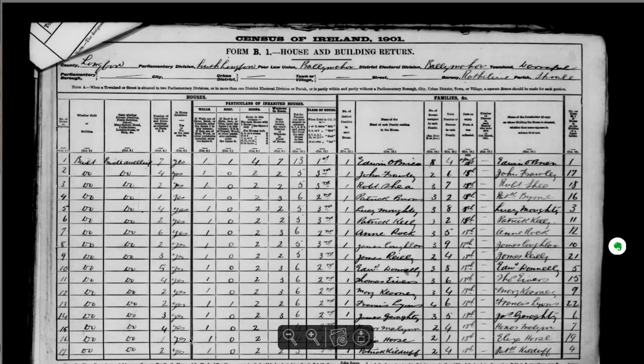Now, when we go to the house and building return, again, we'll look at house number 5, and it tells us a little bit about the house. So, for example, the walls, number 1, were of stone. However, the roof was of a perishable material, so it got a 0. There were only 2 rooms in the house.